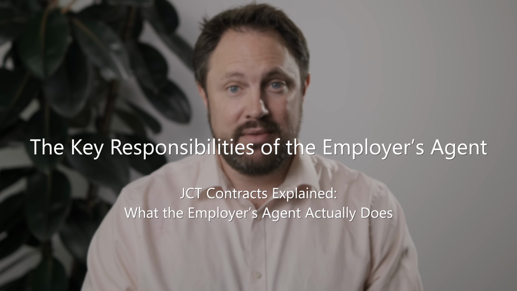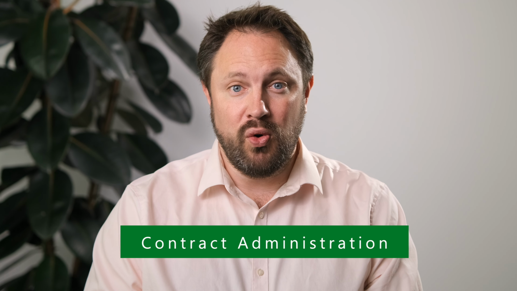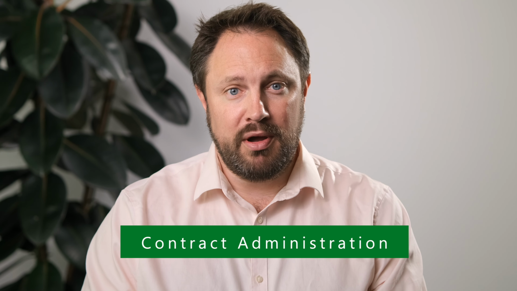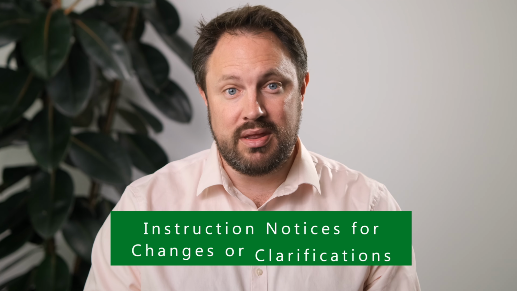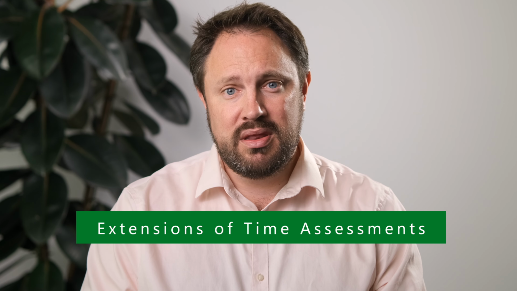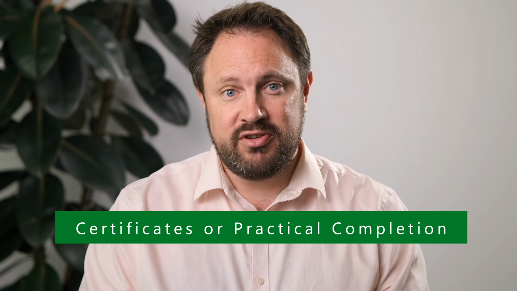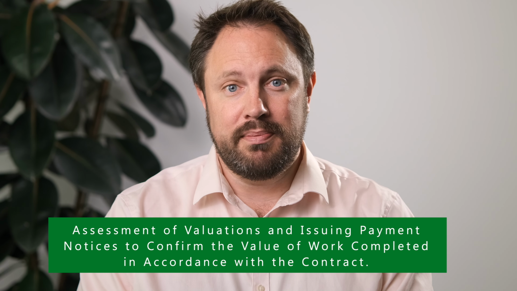Let's break down the EA's main responsibilities under a JCT design and build contract. Number 1, contract administration, which is arguably the core of an EA's role. They're responsible for ensuring both parties, employer and contractor, fulfill their contractual obligations. This includes issuing key notices under the contract, such as instruction notices for changes or clarifications, extensions of time assessments, certificates of practical completion, assessment of valuations, and issuing payment notices to confirm the value of the work completed in accordance with the contract. The EA must always act impartially when carrying out their duties under the contract, even though they are appointed by and represent the employer.